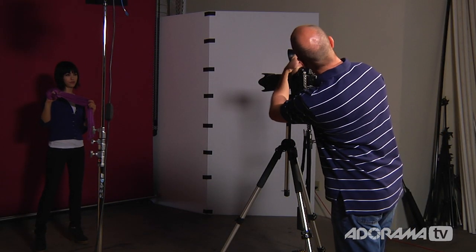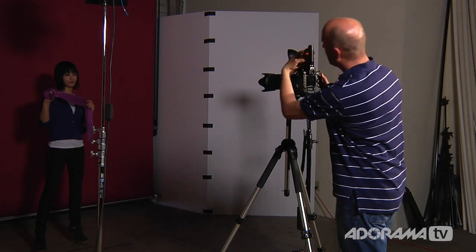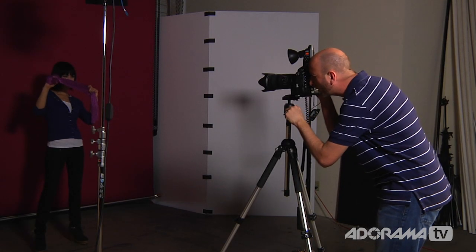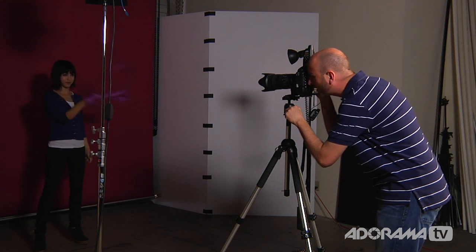So we're just using our studio strobe here, and it's being triggered by the pocket wizard, so I need to make sure I turn that on. Okay, now what we're going to do is Lydia's going to move that really fast. So move that around. Go ahead. Good. I'm going to take a couple more pictures. Keep moving that. Good. One more time.